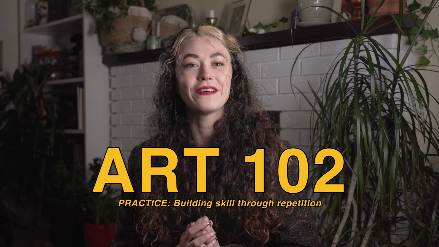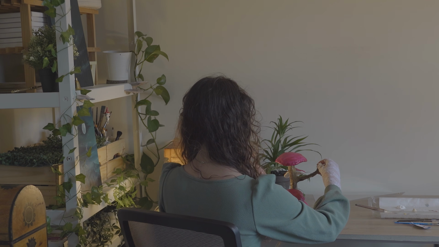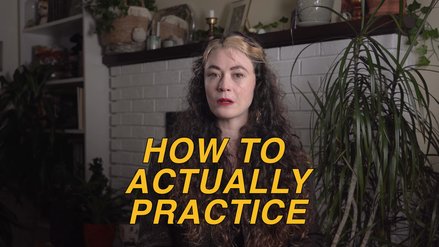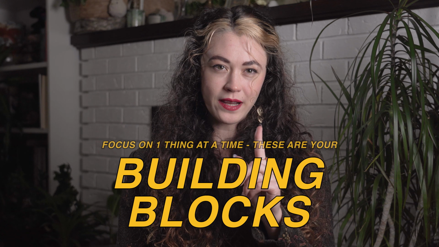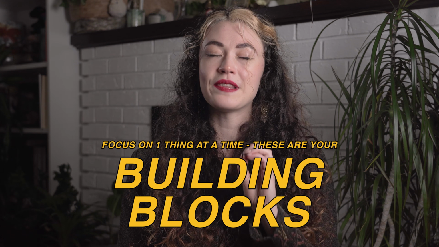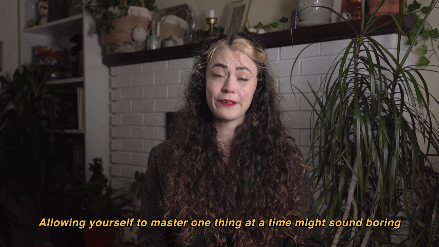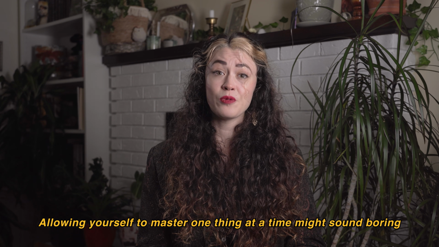So welcome to Art 102, Building Skill Through Repetition. This is the heart of your training. But here's the thing, without a plan, just sitting down and creating will only get you so far. Pick one skill at a time and obsess over it. If you want to master painting skies, paint 15 different skies. You want to learn to mix the perfect muted green?